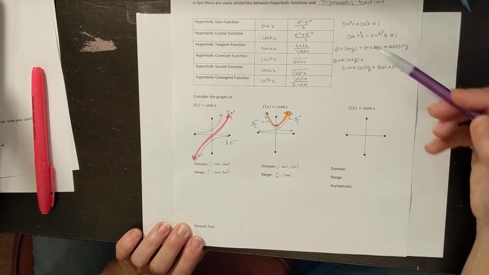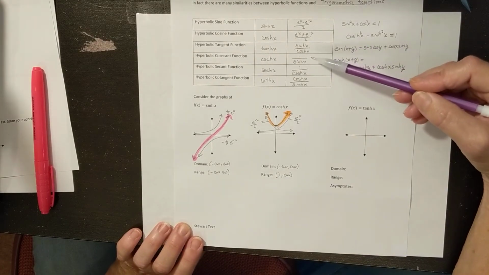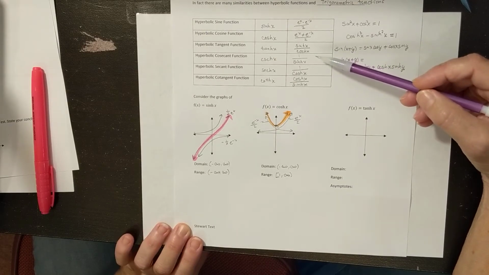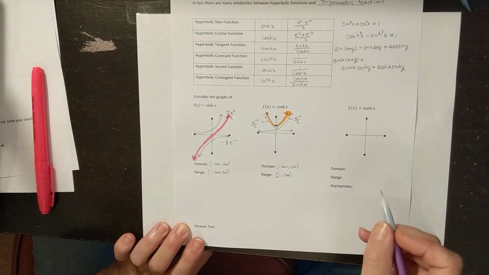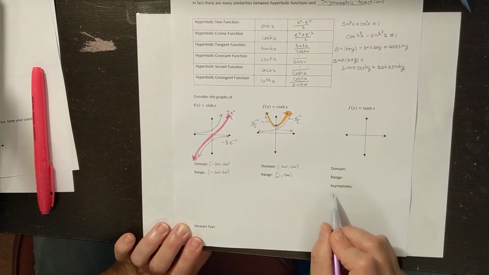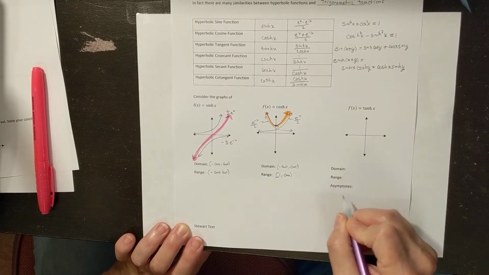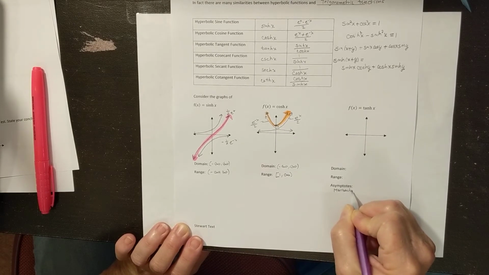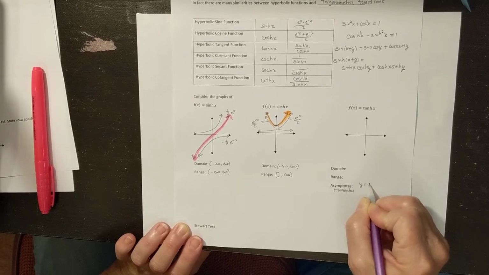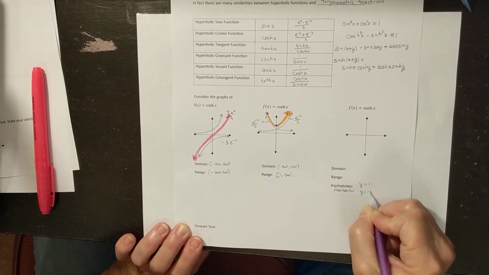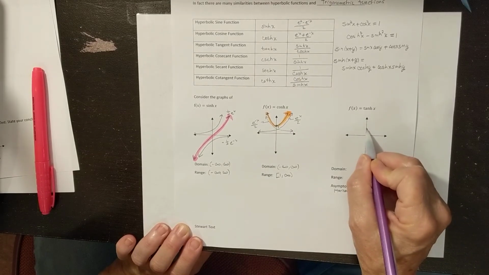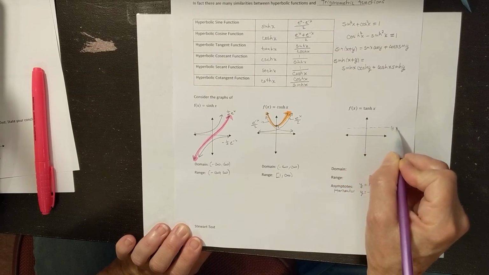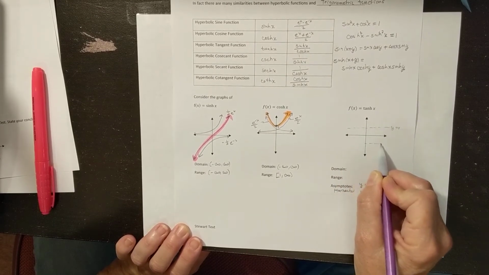This is the hyperbolic sine divided by the hyperbolic cosine. And so this guy has some asymptotes. They are horizontal asymptotes. There's one at y is 1, and there's another one at y is negative 1. So if we call this y is 1, here's a horizontal asymptote. Here's another one, y is negative 1.